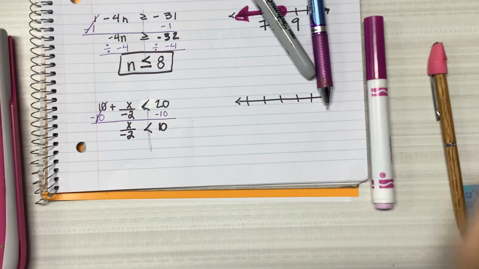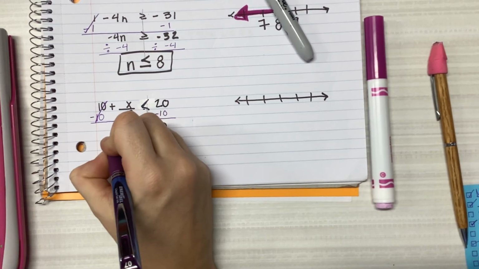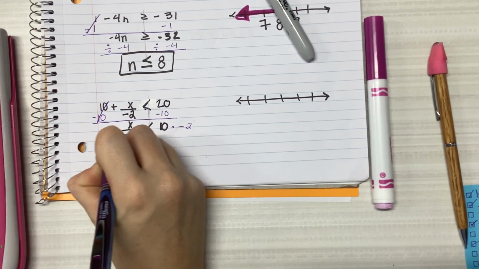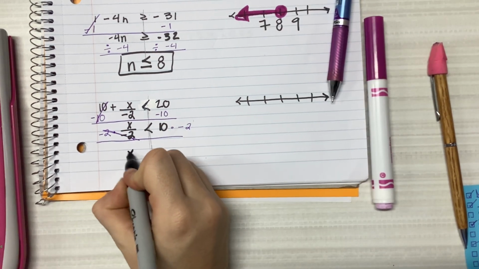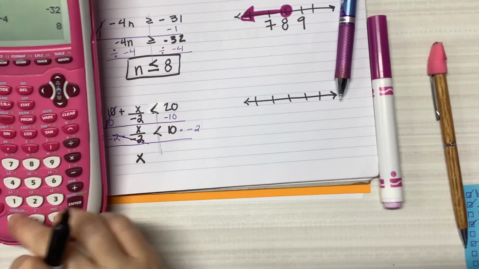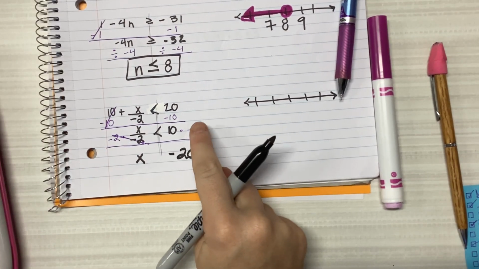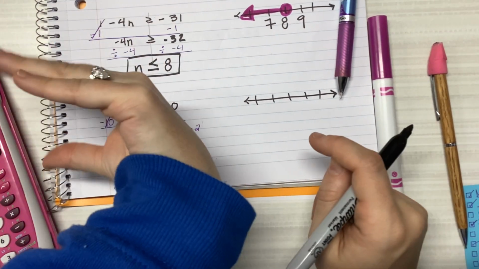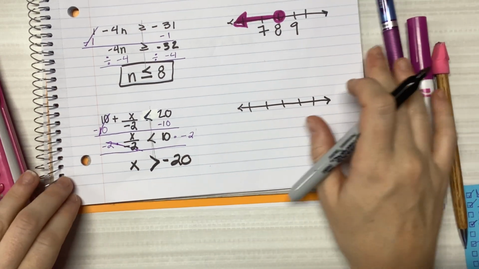This fraction bar means division. The opposite of division is multiplying. So to get rid of dividing by negative 2, I'm going to multiply by negative 2. So those go away. I'm left with x. 10 times negative 2 is negative 20. The number doing the multiplying was negative. So my symbol flips from going this way, it's going to flip to go the other way. So it changes direction. So x is greater than negative 20.